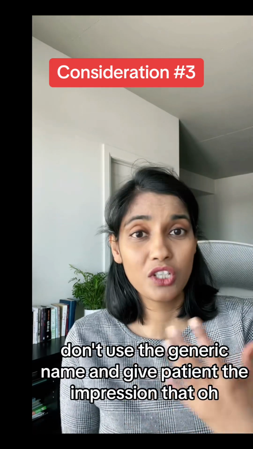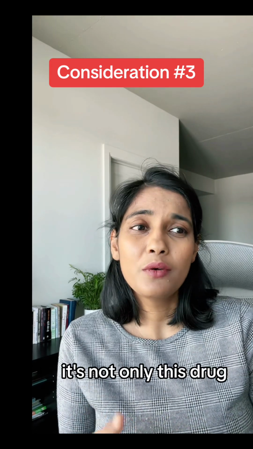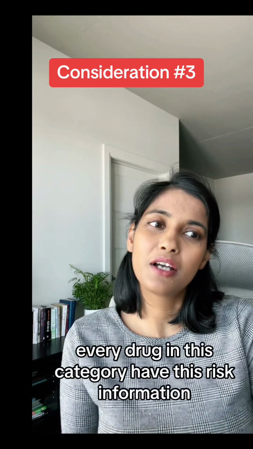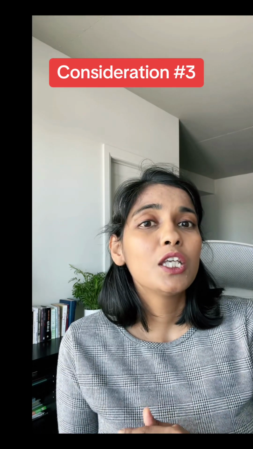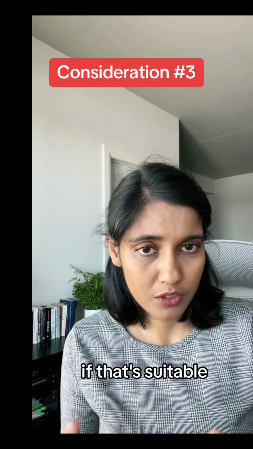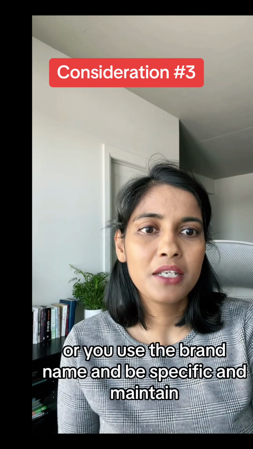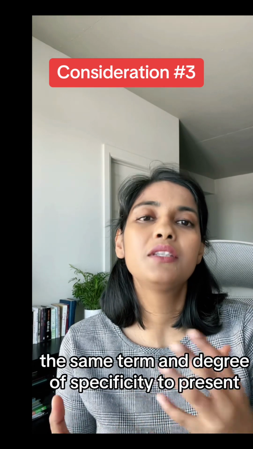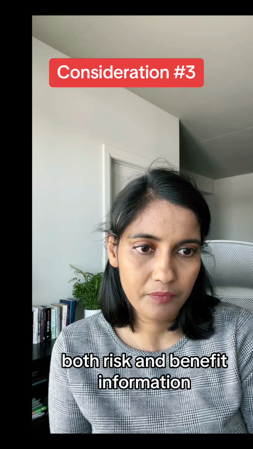You don't use the generic name and give the patient the impression that, oh, it's not only this drug, every drug in this category has this risk information. You use either the generic name for both, if that's suitable, or you use the brand name and be specific, and maintain the same term and degree of specificity to present both risk and benefit information.